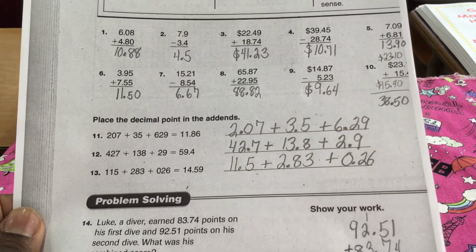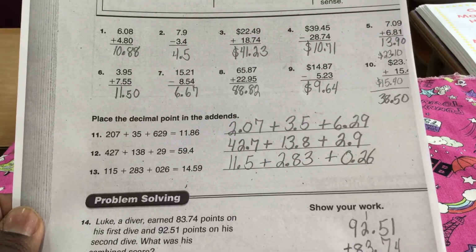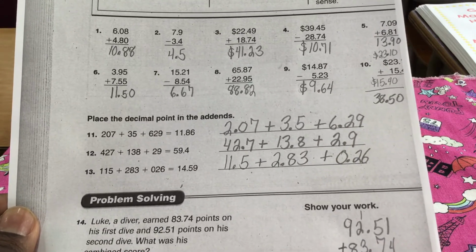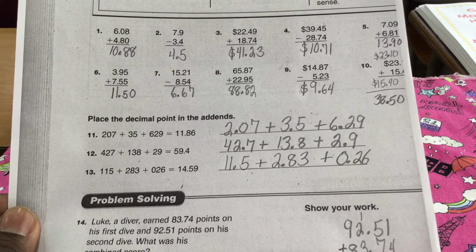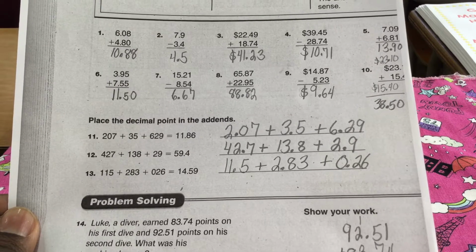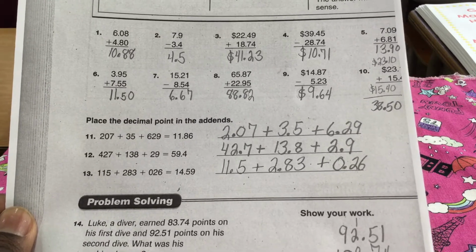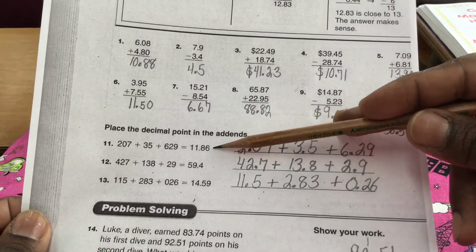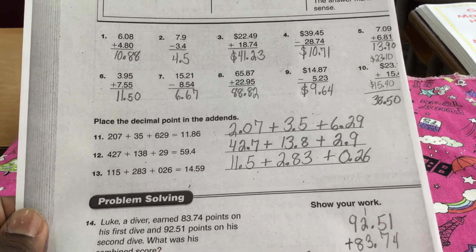For numbers 11 through 13, we had to place the decimal point in the add-ins to get the correct answers. So for number 11, 2.07 plus 3.5 plus 6.29 gives us 11.86.